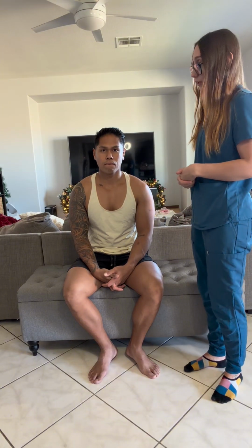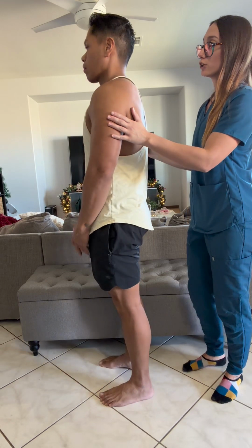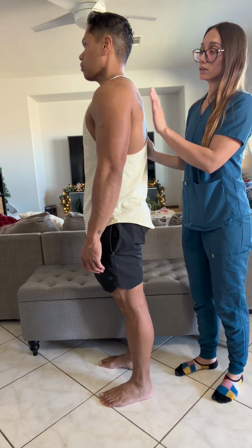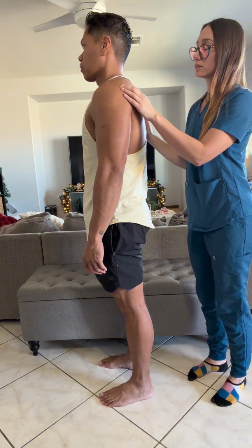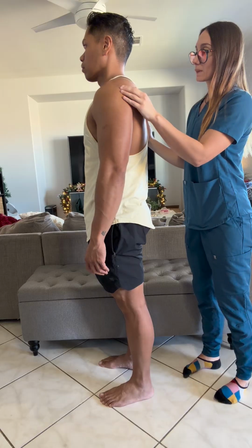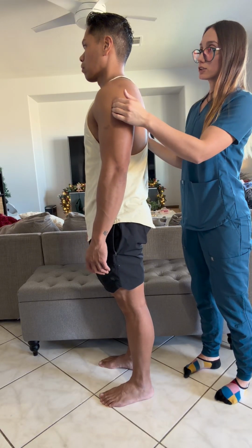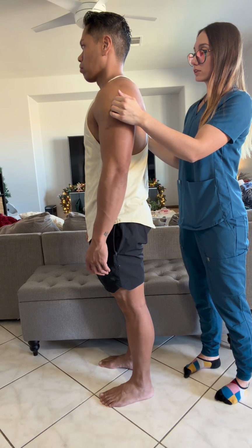If you could please stand up. I'm going to turn away from you. Thank you. I'm going to talk about the different muscles in the shoulder and rotator cuff. So over here you have the supraspinatus, infraspinatus, teres minor, and subscapularis.